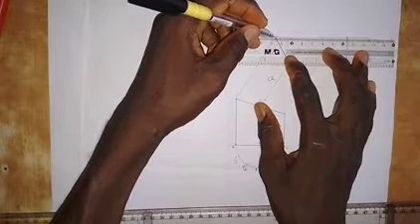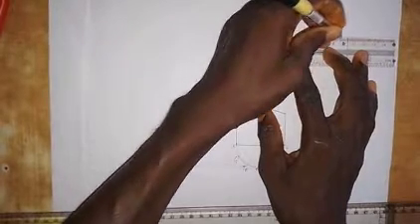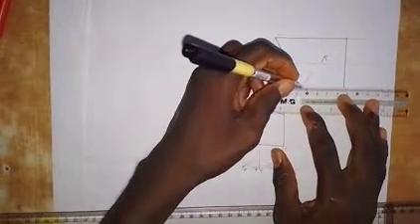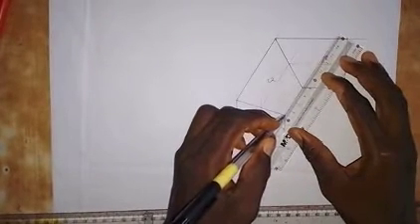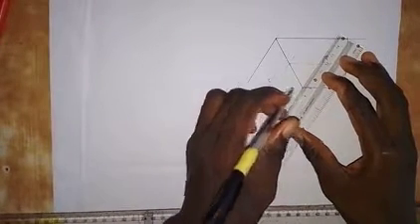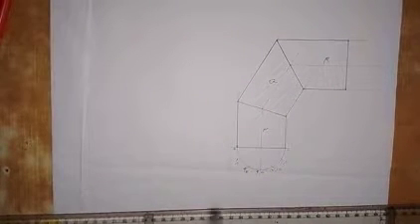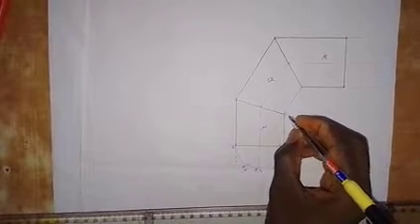So I need to make this line a thick line. Then this line also, I need to make it a thick line. Then this line is also a thick line, and this line is also a thick line. So having done this, the next thing that I'm going to do, we are asked to develop pipe Q. That is what the question says, and here we have K. So for the seam, this is K.